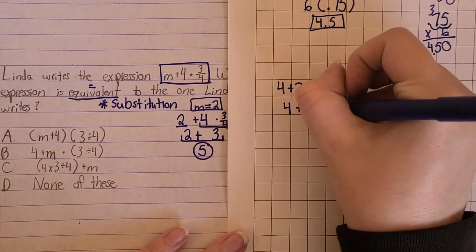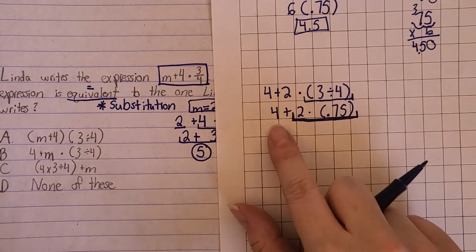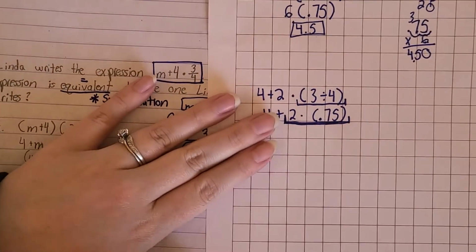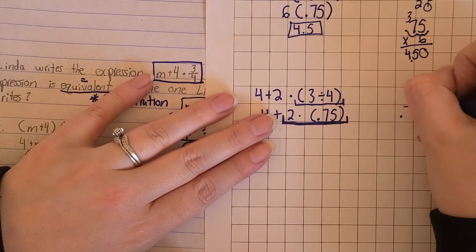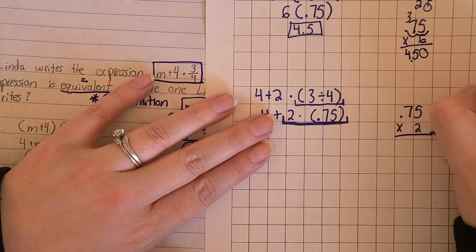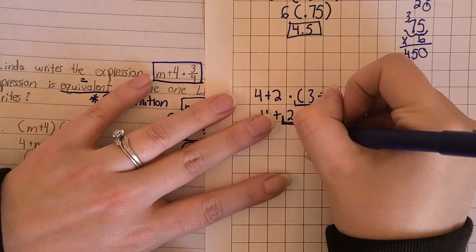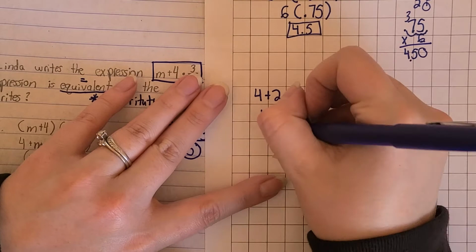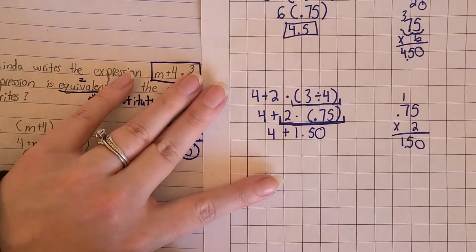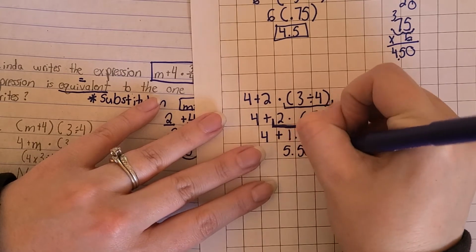Okay, so what I can see is that we've already changed. We're not multiplying 3/4 times 4. We're doing it by 2 this time. All right, 75 hundredths times 2 gives me 150. And then we still have 4 plus. 4 plus 150 gives me 550.